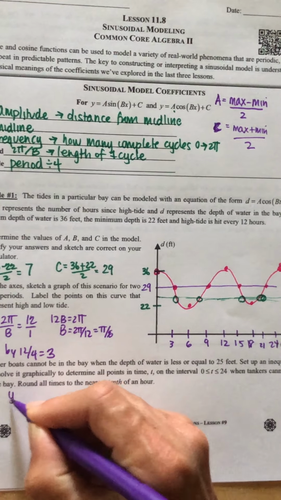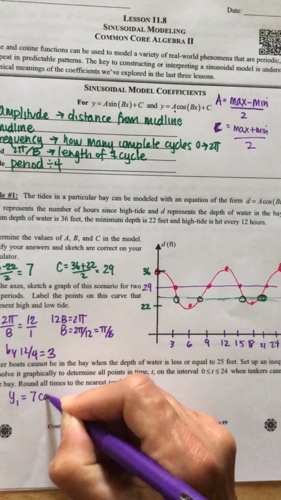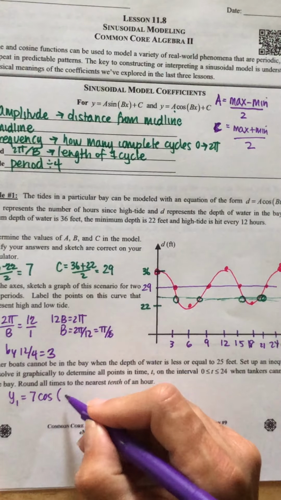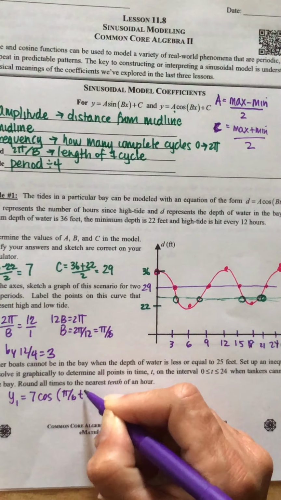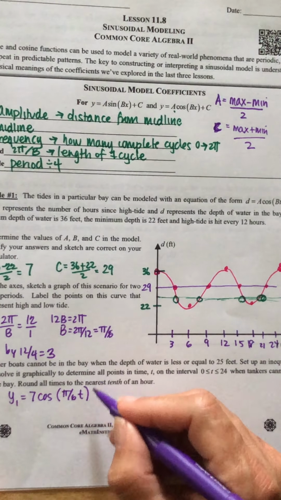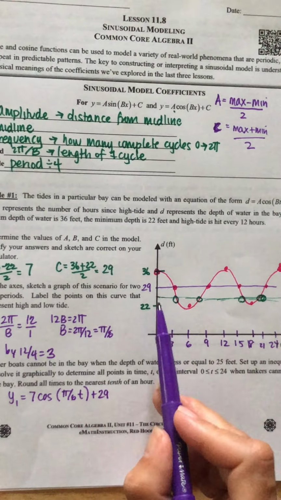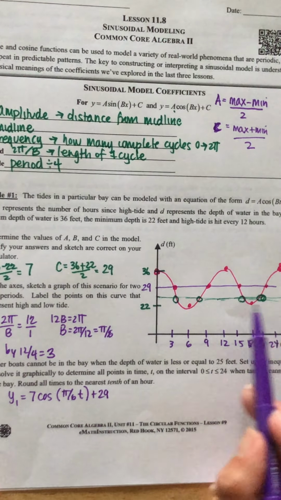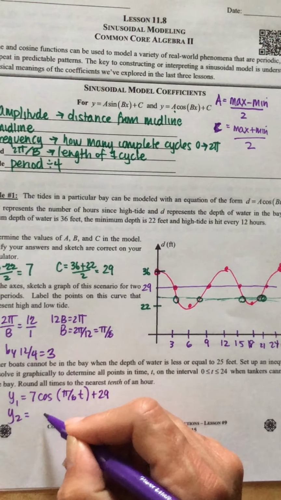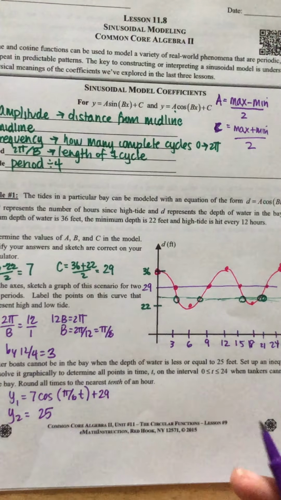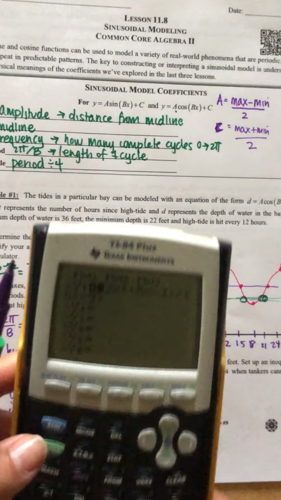All right, so in Y1, we're going to plug in our A value of 7, cos, remember our B value was pi over 6, and we have a T. Close your parentheses, plus 29. So that's going to be your curve. Now, when the water was 25, that's where we had an issue at those points of intersection. So in Y2, we're going to plug in a 25. Okay, so let's go to our calculator. Let's go to Y equals.